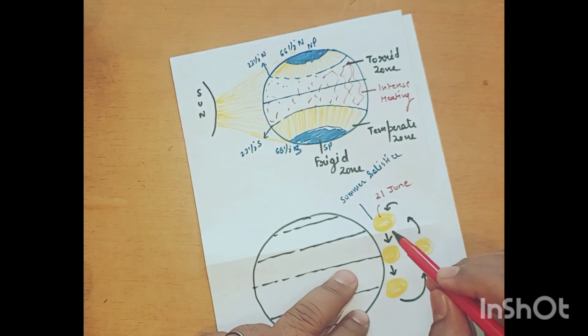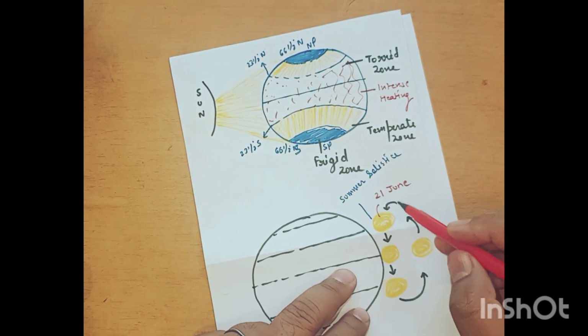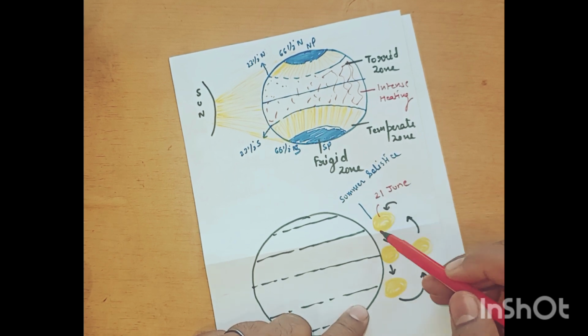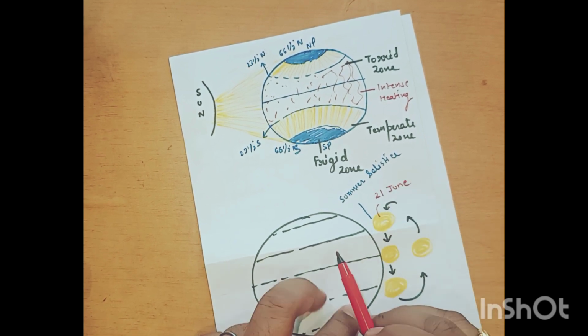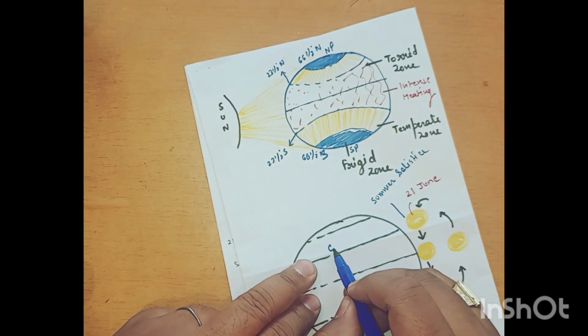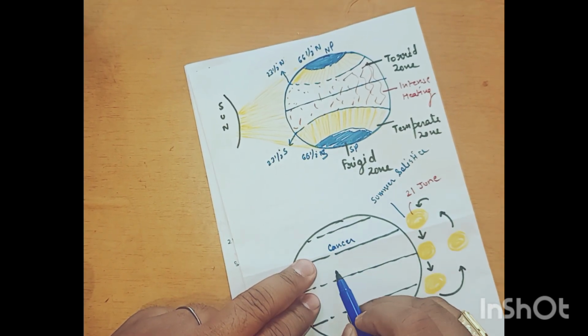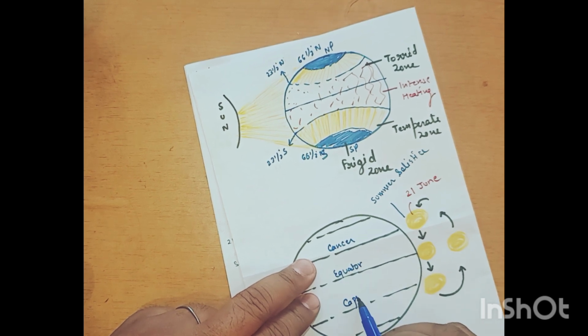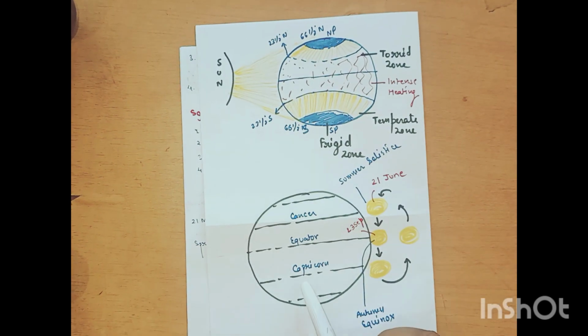Now the dates and these names are very important. So we have started from the summer solstice. On 21st June we have the summer solstice, when the sun is vertically overhead at the Tropic of Cancer. This is your Tropic of Cancer, this is your equator, and this is Capricorn. So this is the Tropic of Capricorn.